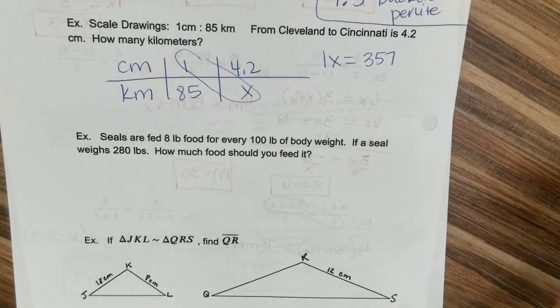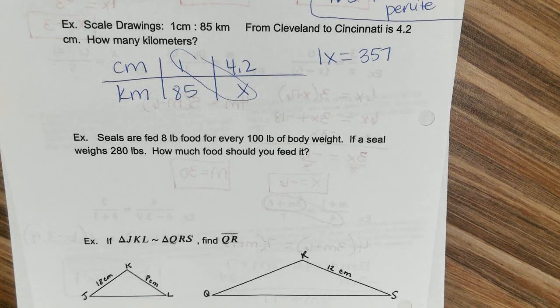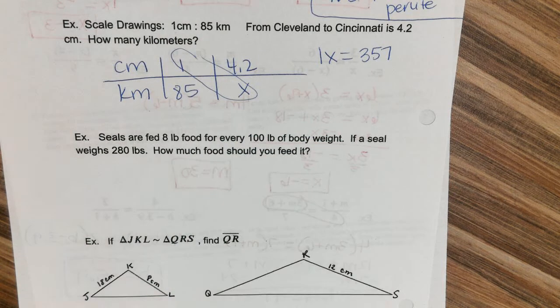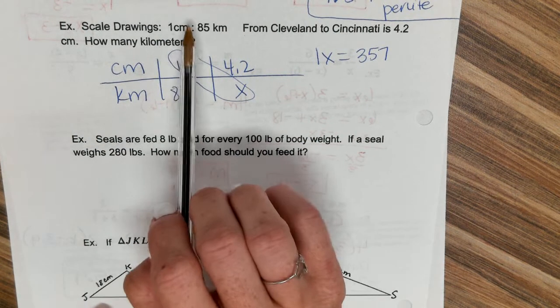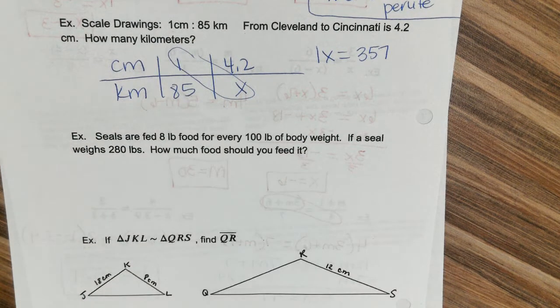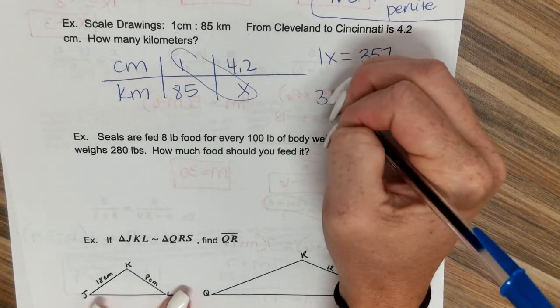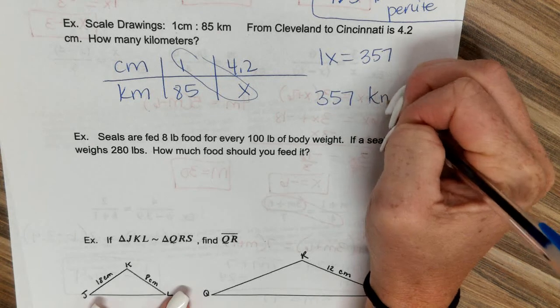Now, a lot of you might have been able to read this and known to just multiply because this is 1. But I'm teaching y'all how to set up ratios because this might not be 1. What if it was 2? So you still have to know how to set it up, okay? So 357 what? Kilometers.